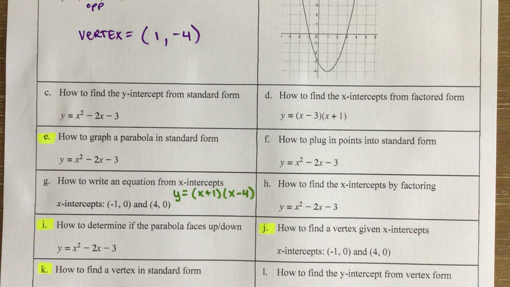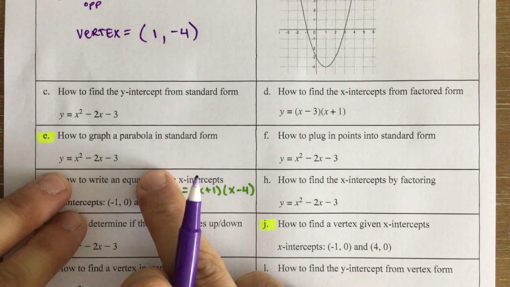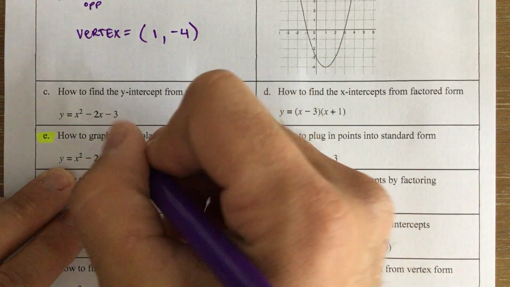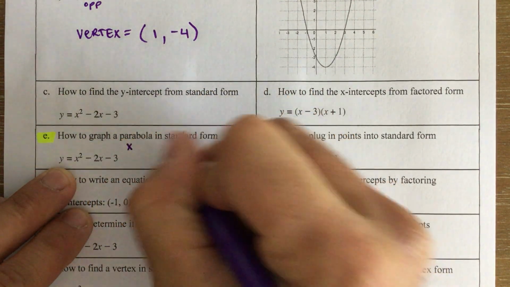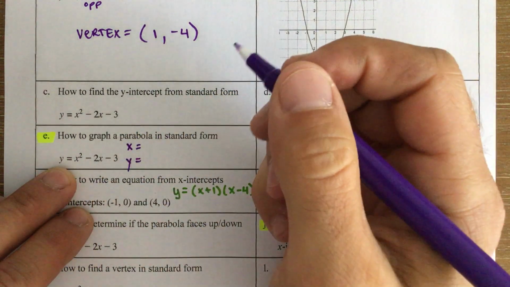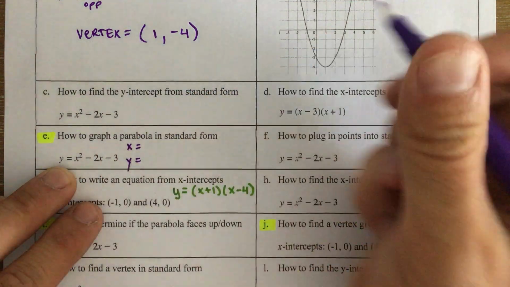All right, going down to E, it says how to graph a parabola in standard form. I don't want to graph the whole thing. That will probably be for another video. But if it were in standard form, how would I find the vertex? One thing would be, if I could somehow find x-intercepts, it would be useful, right? If I could find a y-intercept, it would be useful to figure out what my parabola would look like.